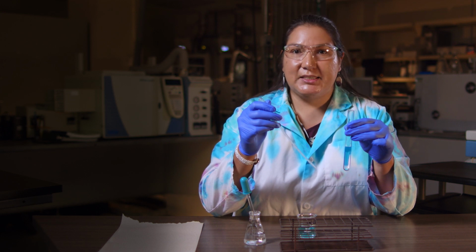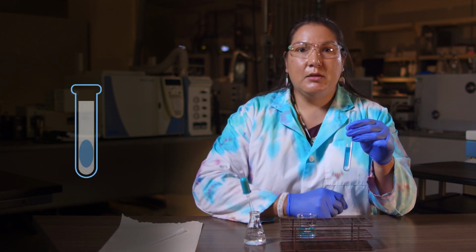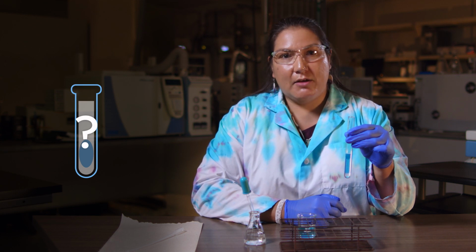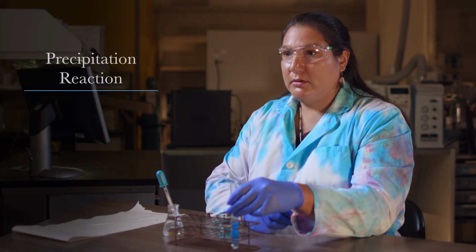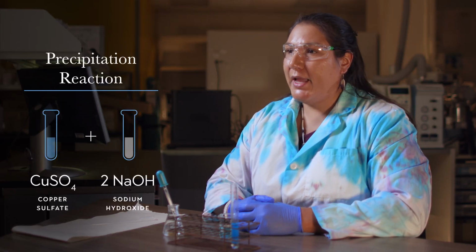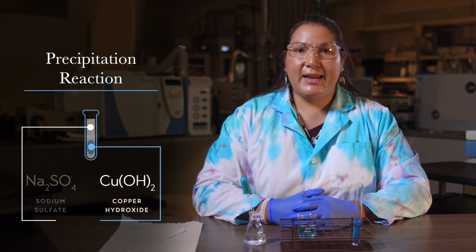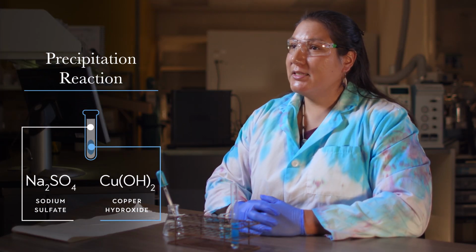This is a precipitation reaction. Our two liquids are producing a solid. What's happening at the atomic level, or to be more precise, the ionic level? CuSO4 and 2NaOH forms Cu(OH)2 plus Na2SO4. We'll try out more precipitation reactions later in the unit, but now let's get into another type of reaction.